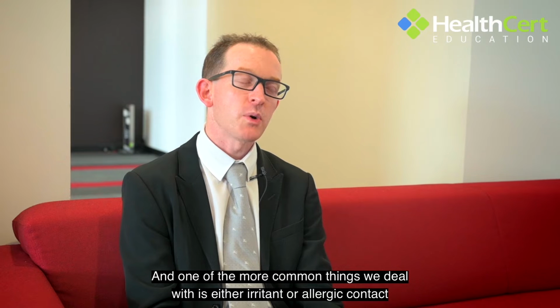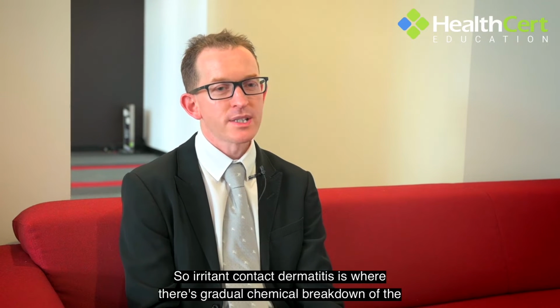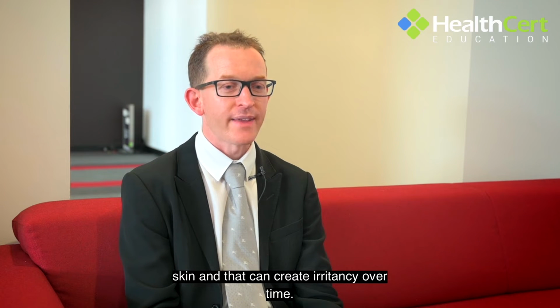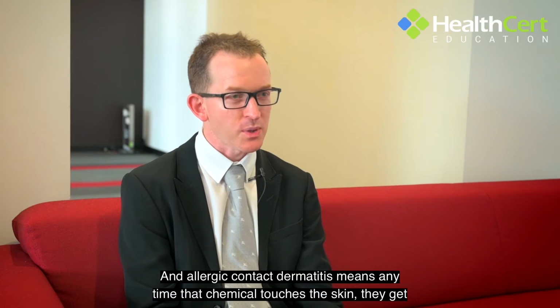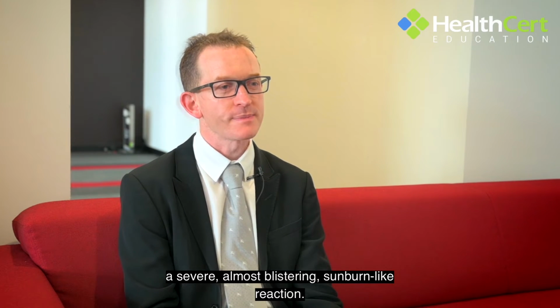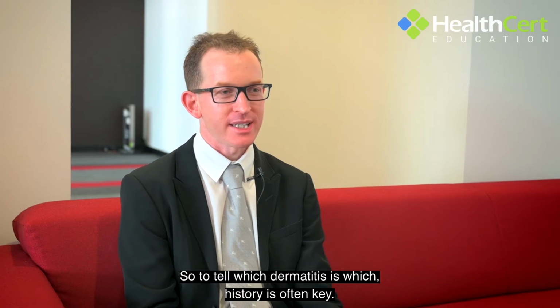And one of the more common things we deal with is either irritant or allergic contact dermatitis as well. So irritant contact dermatitis is where there's gradual chemical breakdown of the skin, and that can create irritancy over time. And allergic contact dermatitis means any time that chemical touches the skin, they get a severe, almost blistering sunburn-like reaction. So to tell which dermatitis is which, often again history is key.